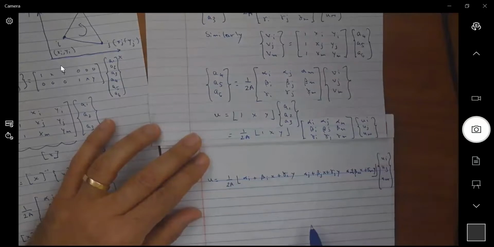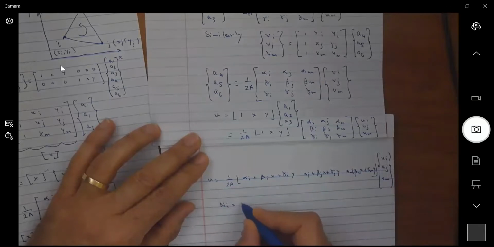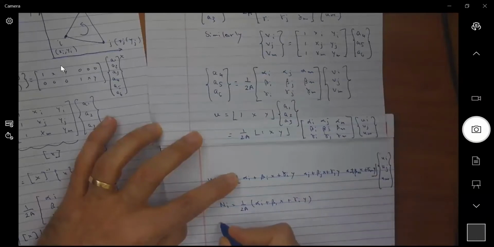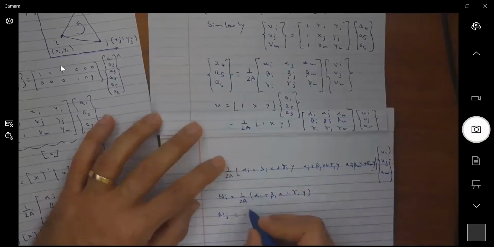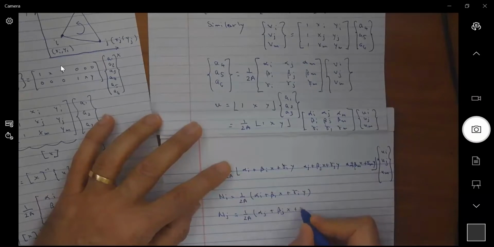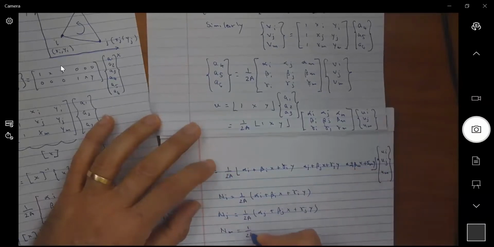So these are then the shape functions corresponding to degree of freedom 1, 2, and 3, or I, J, and M. So I can write here Ni is equal to 1 over 2A, and I'm going to have here my first term multiplied by alpha I plus beta I X plus gamma I Y. I have an Nj that is equal to 1 over 2A times alpha J plus beta J X plus gamma J Y. And I have an Nm that is equal to 1 over 2A multiplied by alpha M plus beta M X plus gamma M Y.